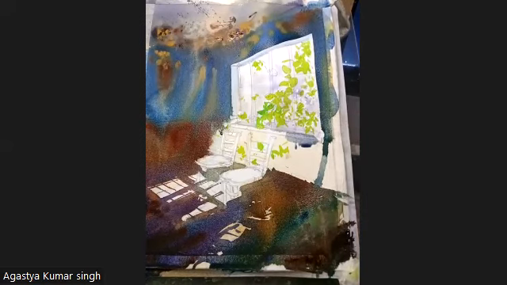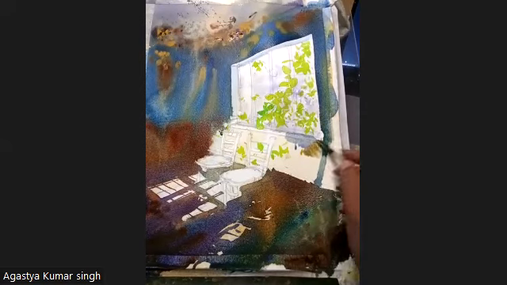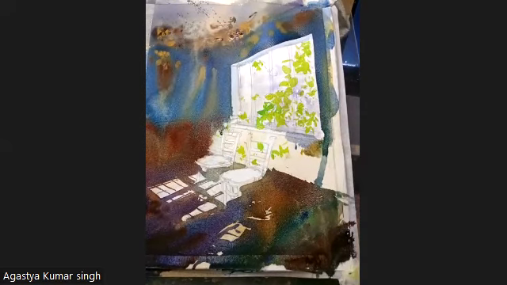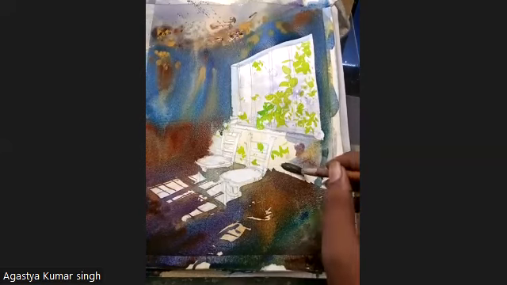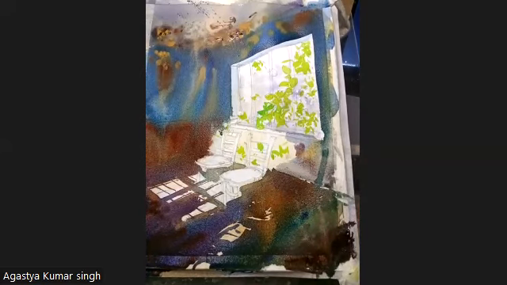I'll take some yellow at some places now. I'll take some burnt sienna. Then again, I'll take some ultramarine. This is how I'm going to keep changing the color. But the quantity of ultramarine blue, that gray color, has to be more. That's what you have to do here. It should just look like a gray color. And you can take some violet color as well.